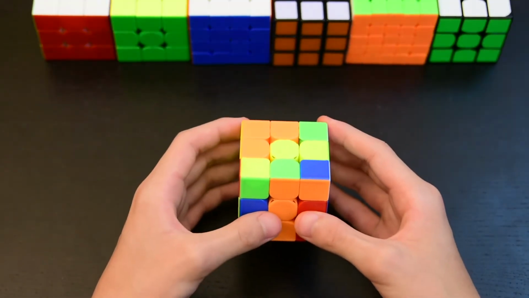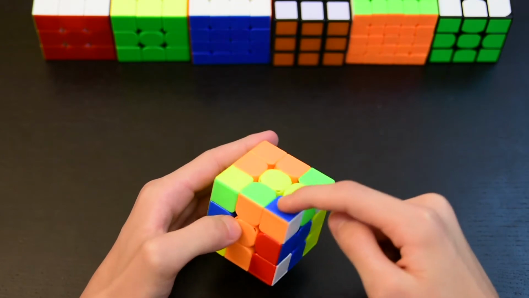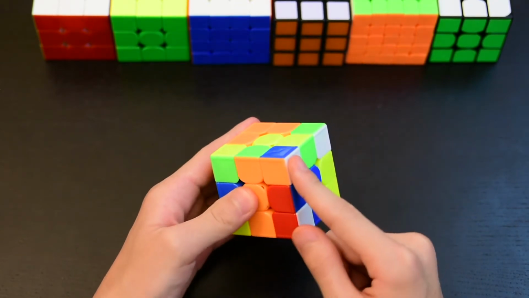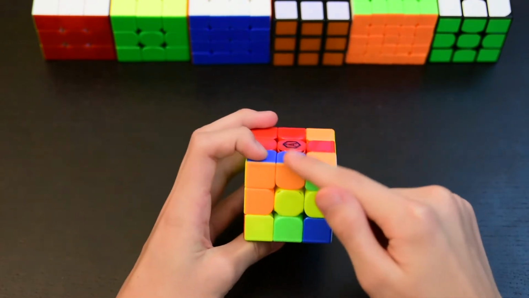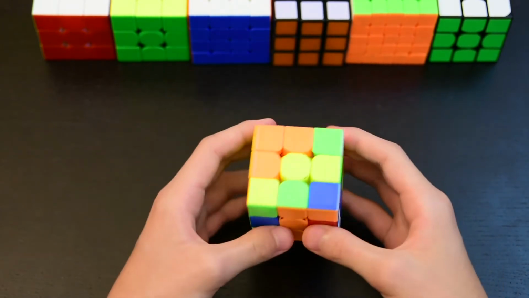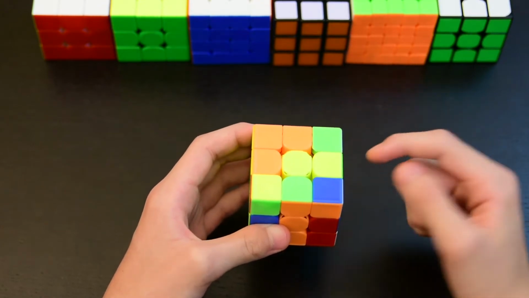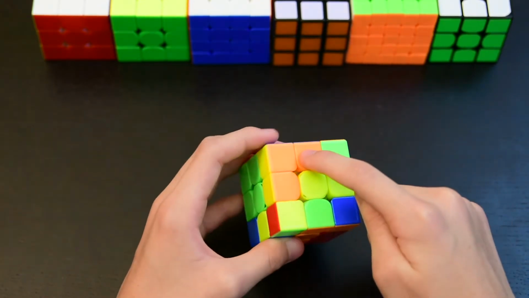One of the cases we can have is if the corner doesn't have white as its top color, and when we turn the cube so that the white color is not facing us, then the matching edge is directly across from us, right here. And another thing is if the corner and the edge have different colors on top. As you can see, the corner has blue on top, and the matching edge has orange on top.